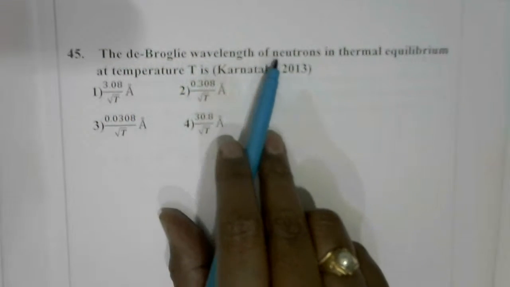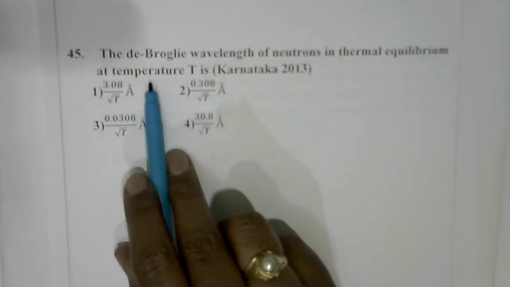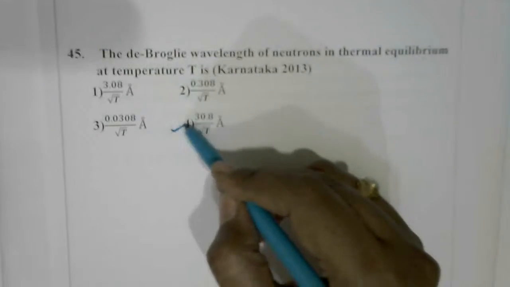The de Broglie wavelength of neutrons in thermal equilibrium at temperature T. So just now I was telling something around 30 point. So you can verify those answers. Yes, Sharanagoda. No, it's good.